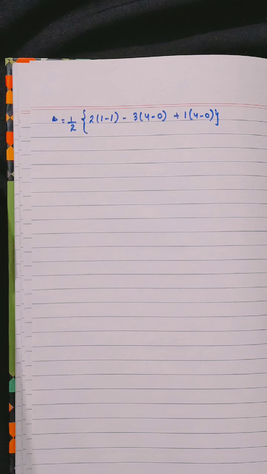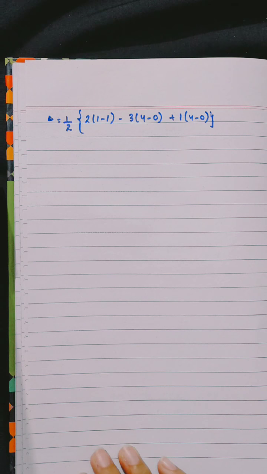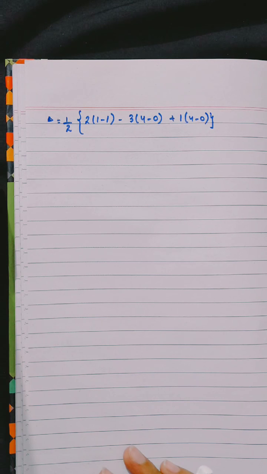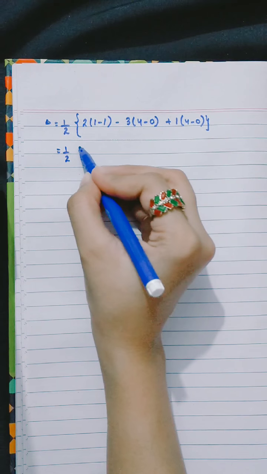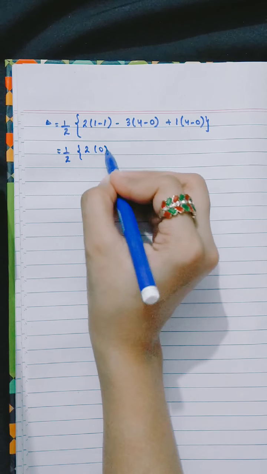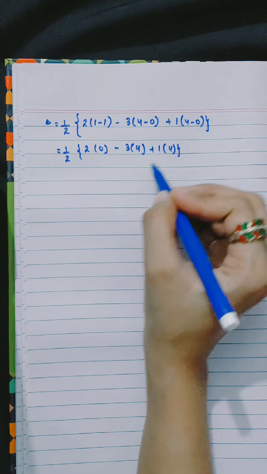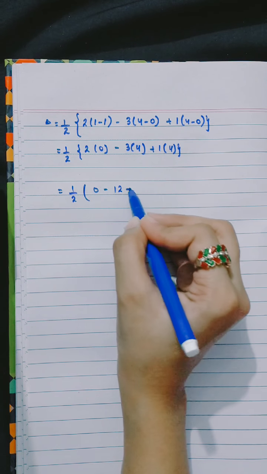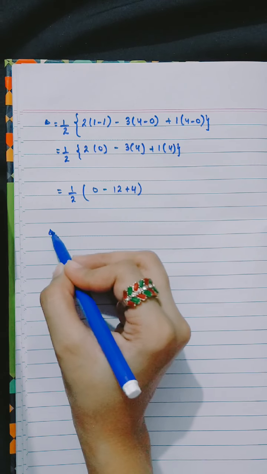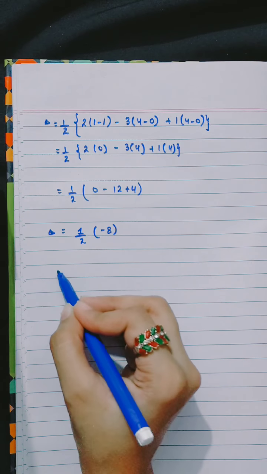Isko solve karenge toh hamare paas aa jayega area is equals to half into 2 into 1 minus 1 minus 3 into 4 minus 0 plus 1 into 4 minus 0. Half of 2 into 0 minus 3 into 4 plus 1 into 4. Half of 0 minus 12 plus 1. Half of minus 8.